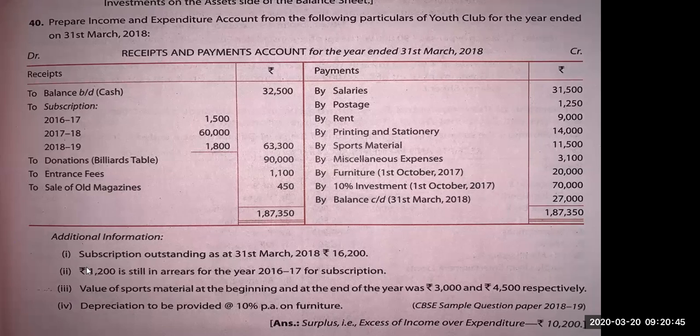Now come to the adjustments. Subscription outstanding as on 31st March 2018 is 16,200. Subscription: we have taken 60,000 plus outstanding 16,200, which is 76,200. Now 1,200 are still in arrears for 2016-17. These are in arrears.